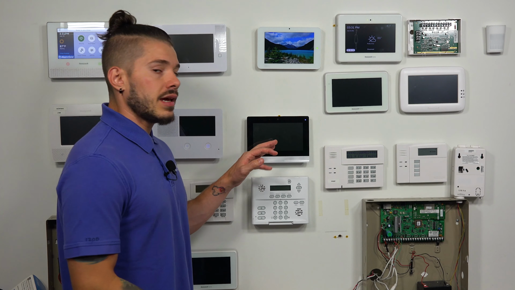The installer code, that one is not a huge security risk. You cannot disarm the alarm system with the installer code if a normal code has been used. Basically, the only time you can disarm with the installer code is if it's been armed with the installer code.